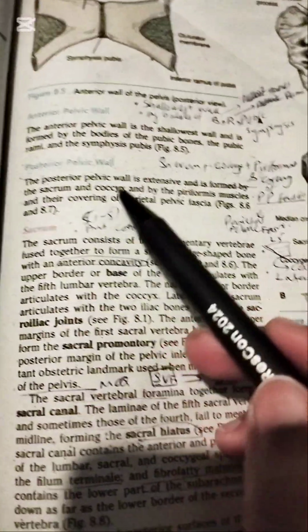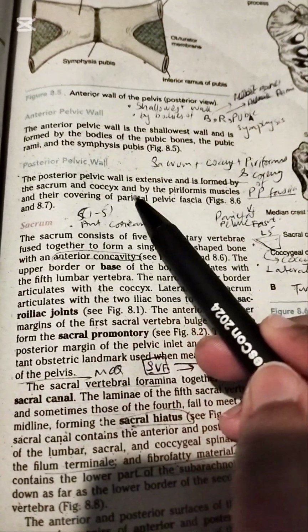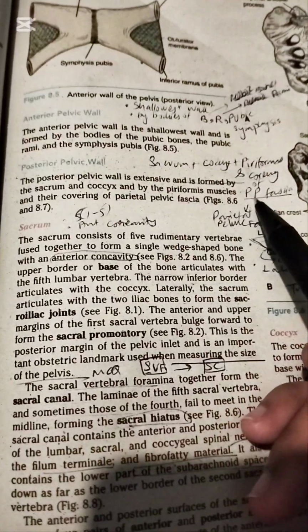Now let's talk about posterior pelvic wall. It is extensive, and it is formed by sacrum and coccyx, and also by the piriformis muscle and the coverings of the parietal pelvic fascia. Now let's talk about sacrum in more detail.